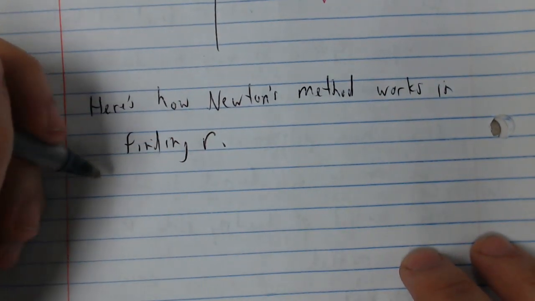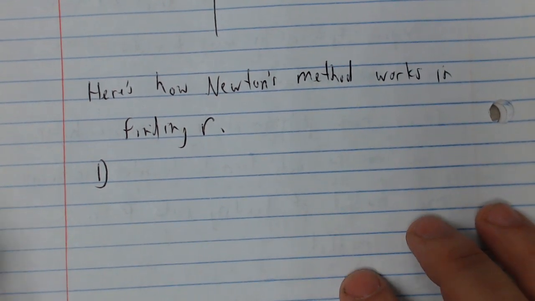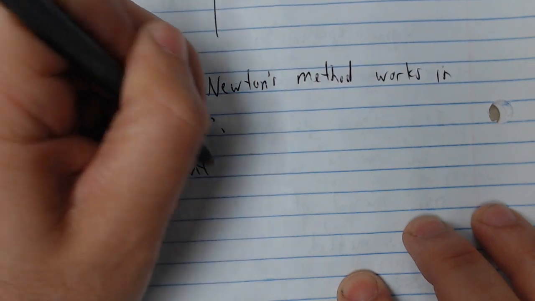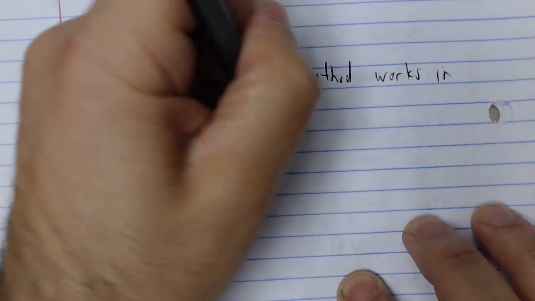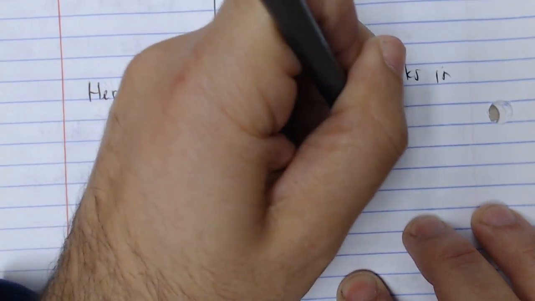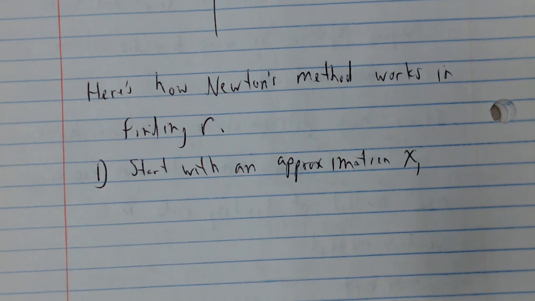The first thing is, this is actually the fun part, you start with an approximation. So you make your guess. Start with an approximation x sub 1. So you just pick some random x value and say, this is what my root is.